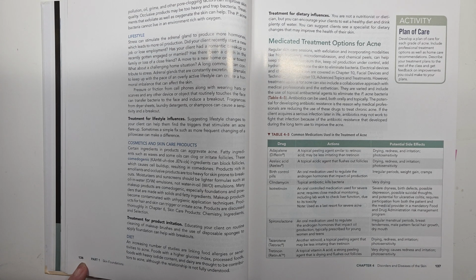Treatment for dietary influences. You are not a nutritionist or dietitian, unless you are, of course, legally licensed. But you can encourage your clients to eat a healthy diet and drink plenty of water. You can suggest clients see a specialist for dietary changes that may improve the health of their skin.